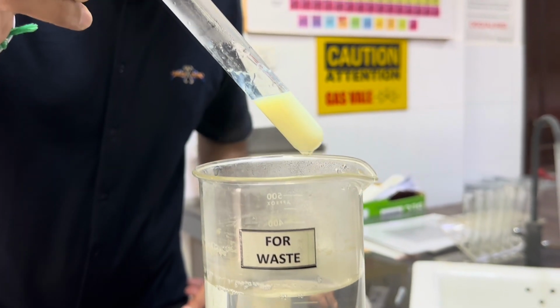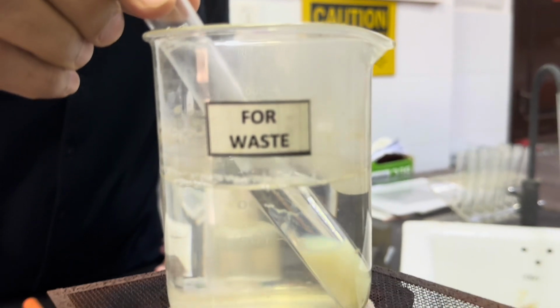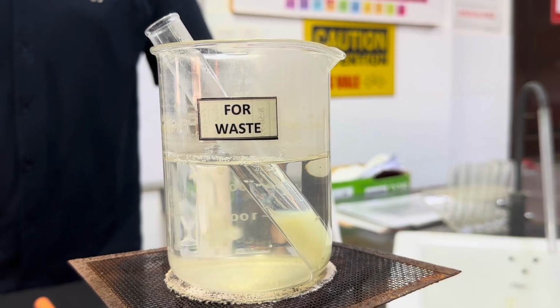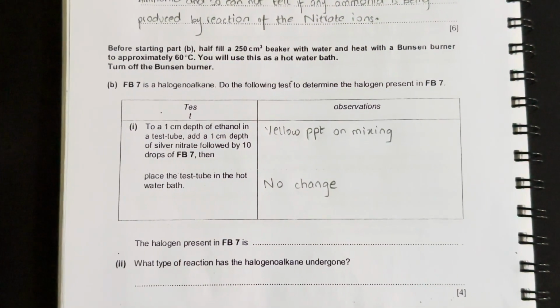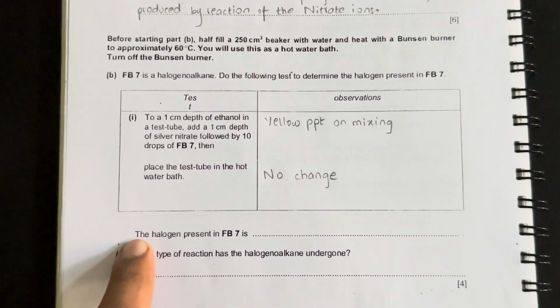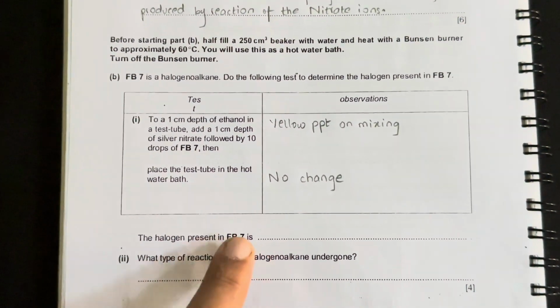So no change is happening to the yellow precipitates. So we will record this observation here. So we have recorded the observations here. Now let's proceed on to the next part, which says the halogen present in FB7 is.